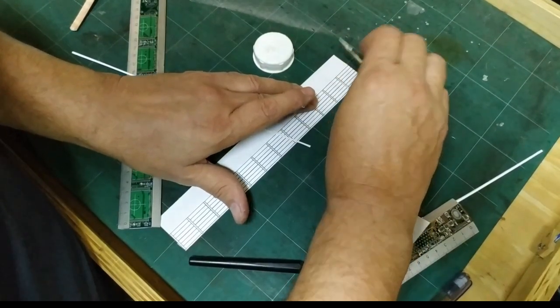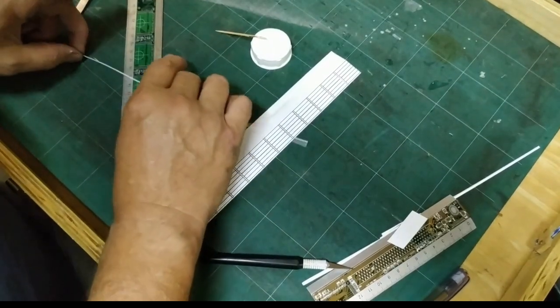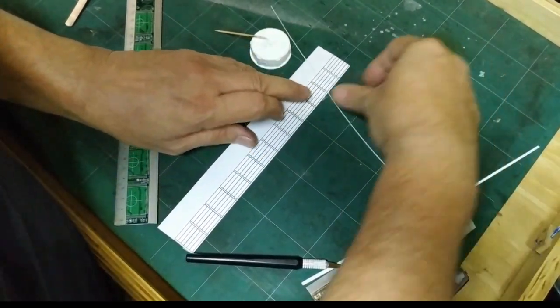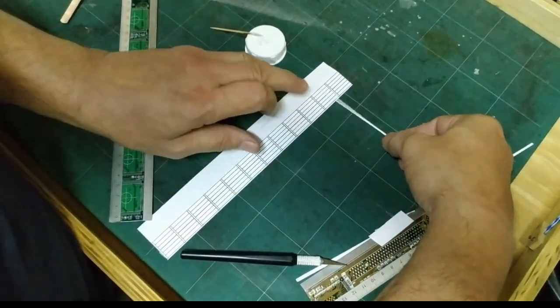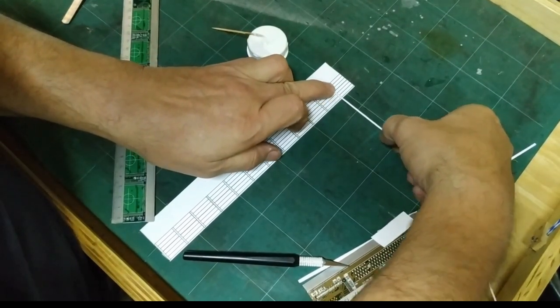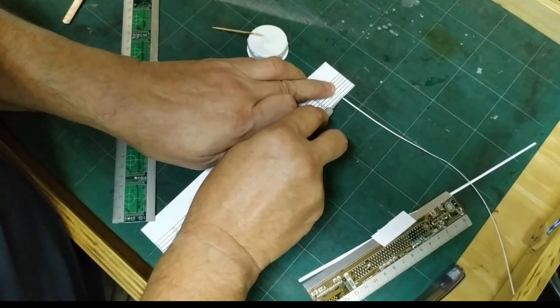Luckily this is craft or tacky glue that dries perfectly clear. So then what we do is to place the strip on the glue, and we simply slice it off the top.